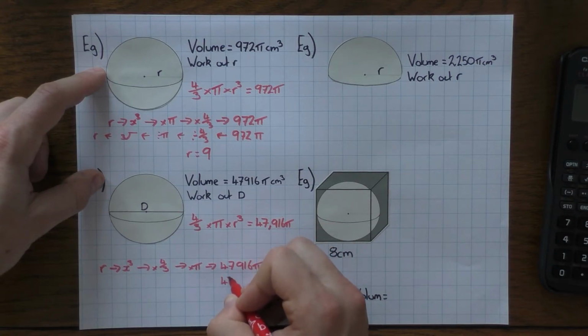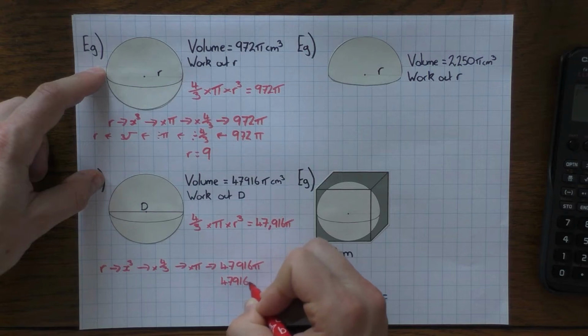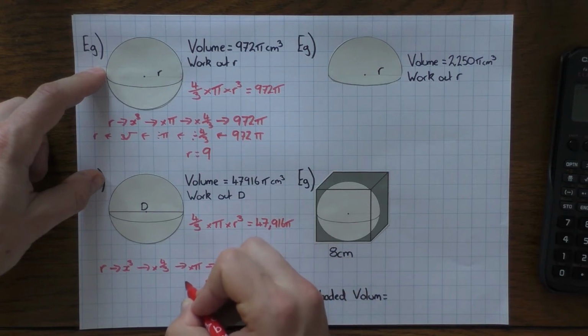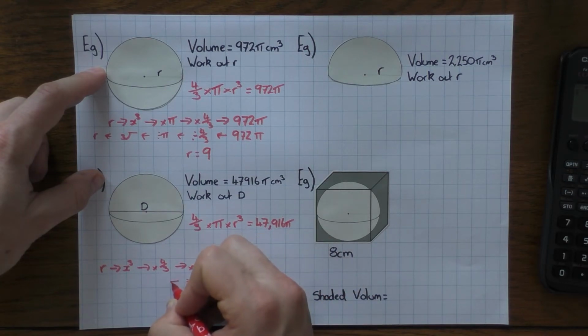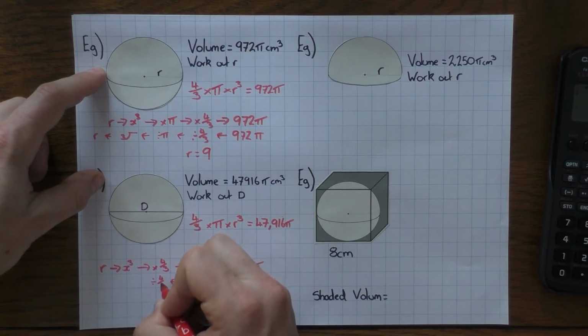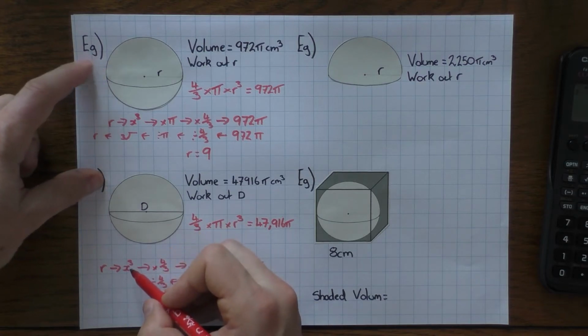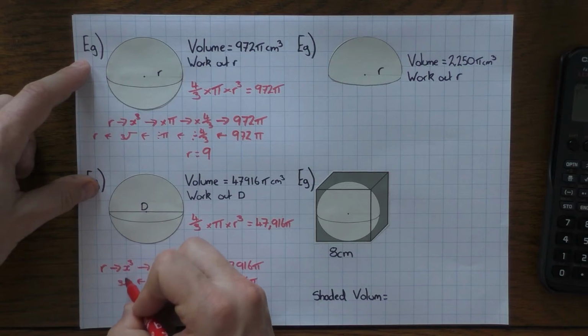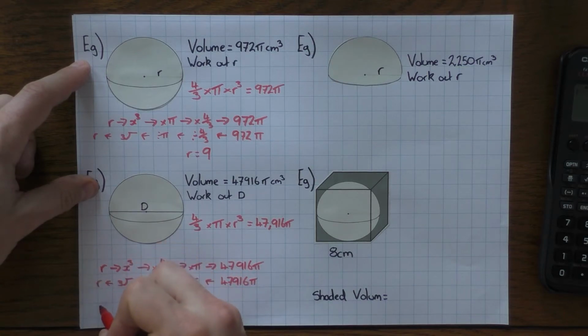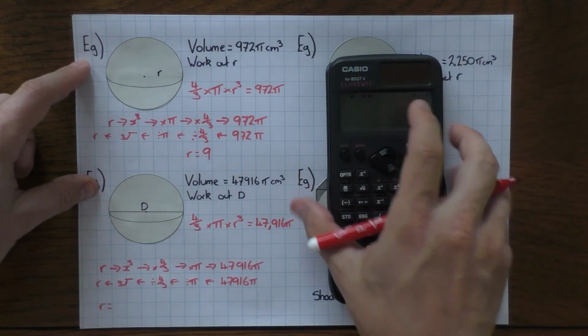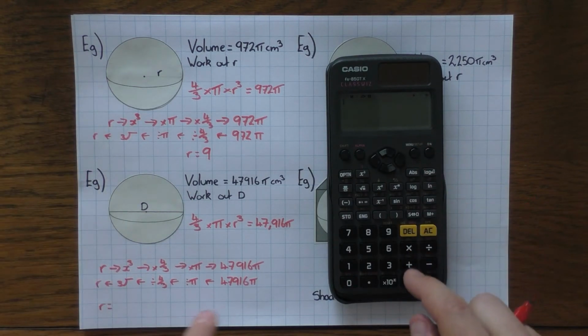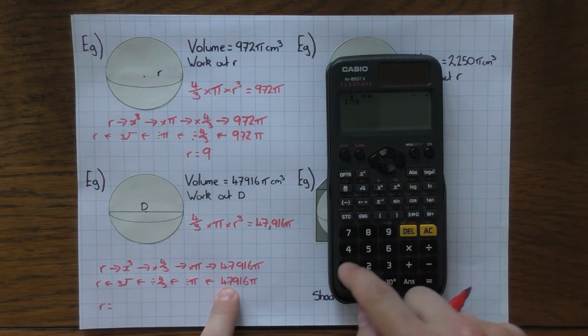And we go backwards. And we do the opposite, so I now divide by pi. I divide by 4/3. And the opposite of cubing is cube rooting. So I need to cube root the answer. And then I get back to the radius. So let's do this step by step again.